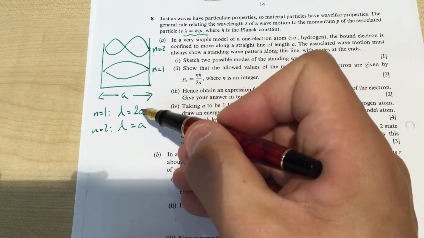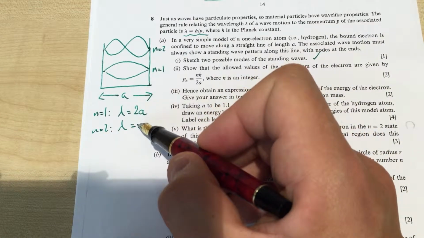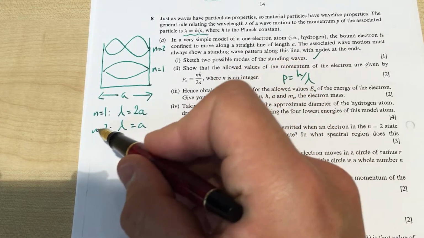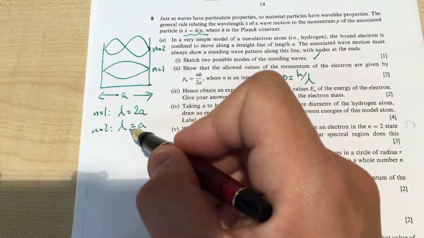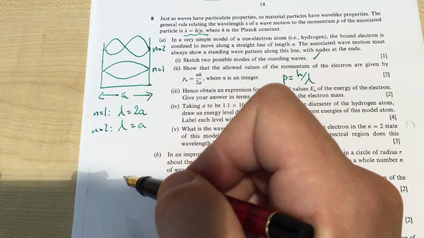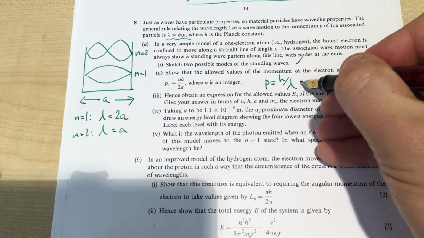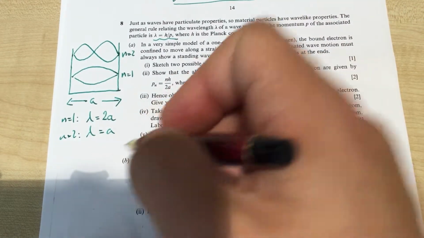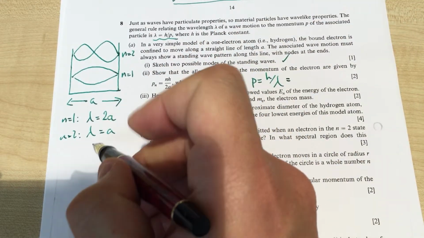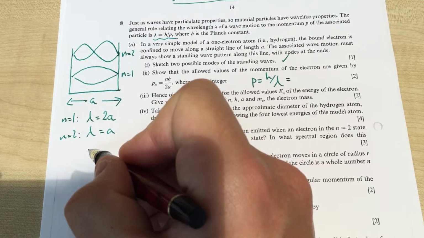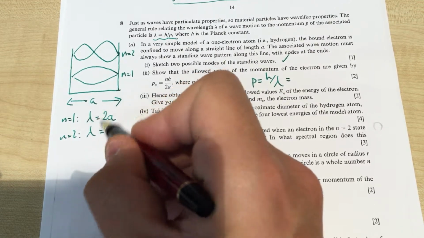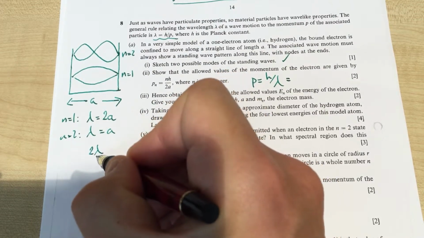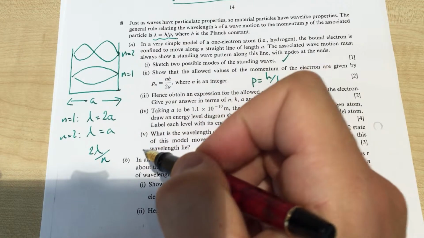So really, as we increase n, the lambda is decreasing, the wavelength is decreasing. So therefore, if we plug the equation into here, we can see that the relationship is going to be lambda equals 2a over n.